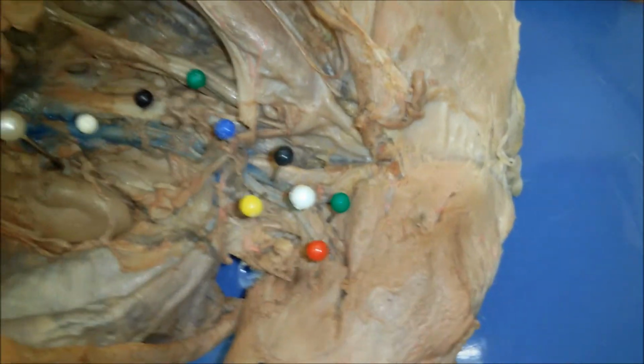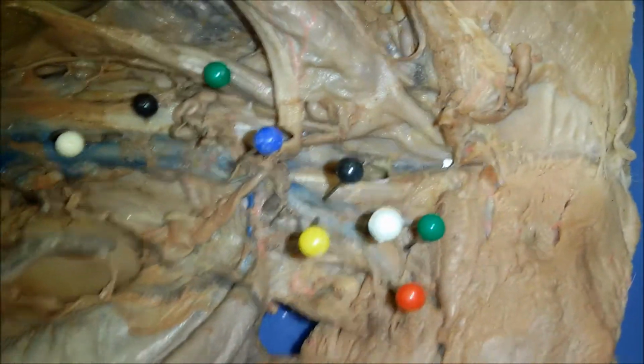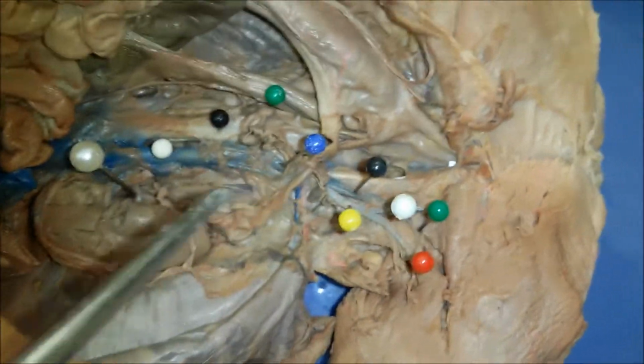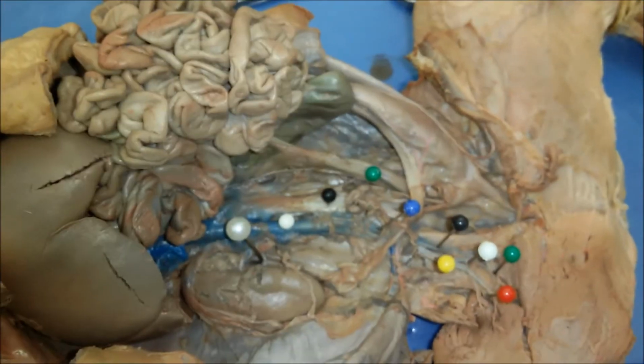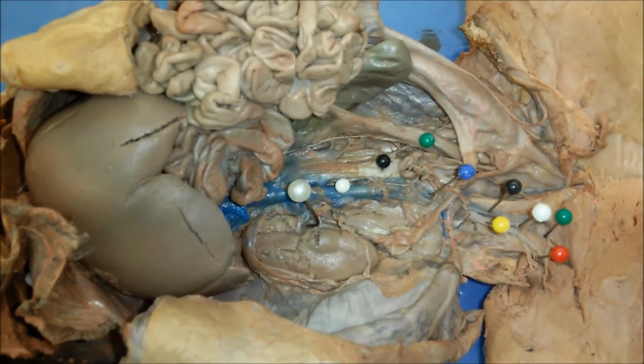So veins are deeper to arteries in this region, so they're a little bit more difficult to see. And of course, most arteries and veins are symmetric, and so we're just showing here one side.